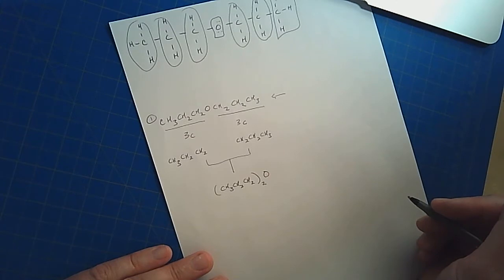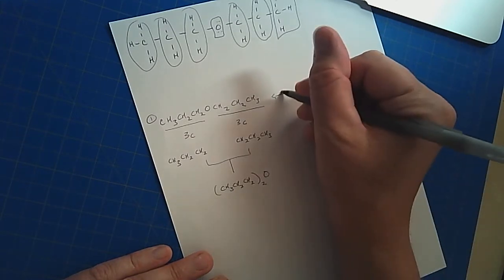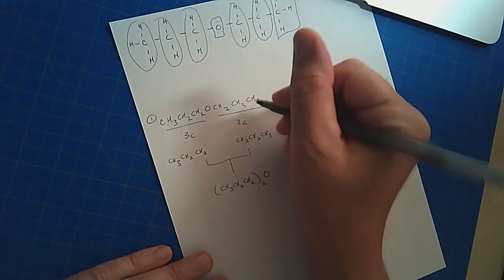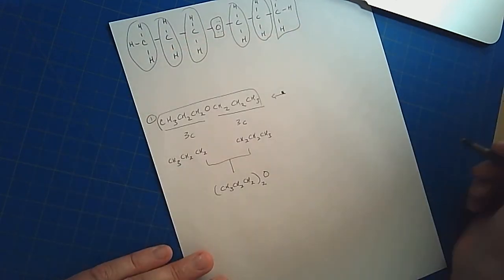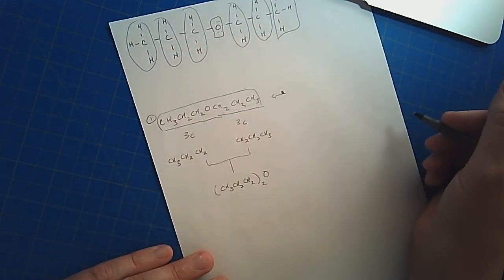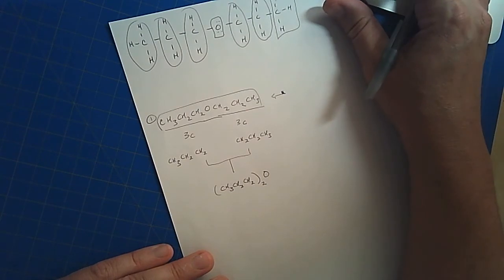Again, not really very common. I would say this method here, which you have everything in a nice chain form, is going to be the most common. Anyhow, so there is that example.